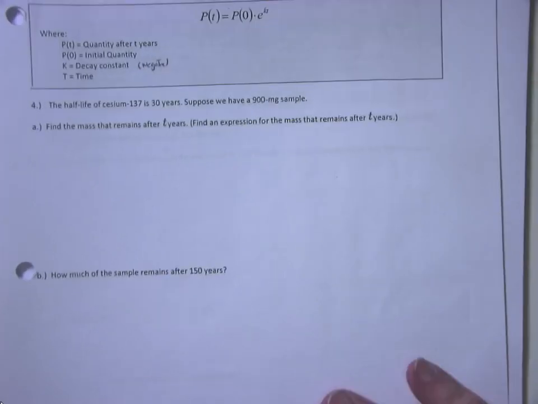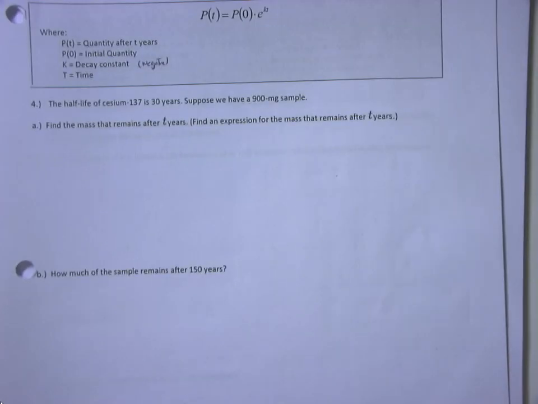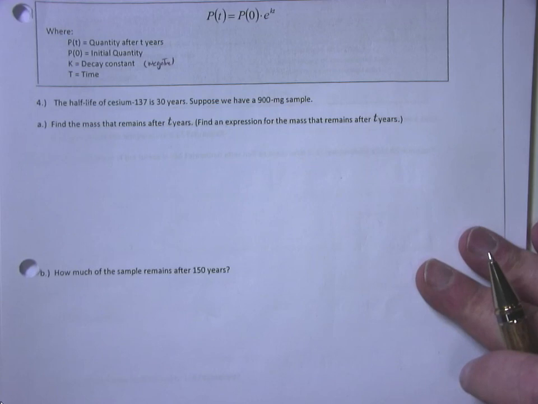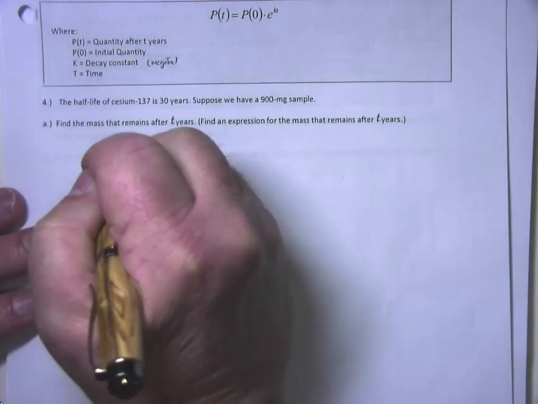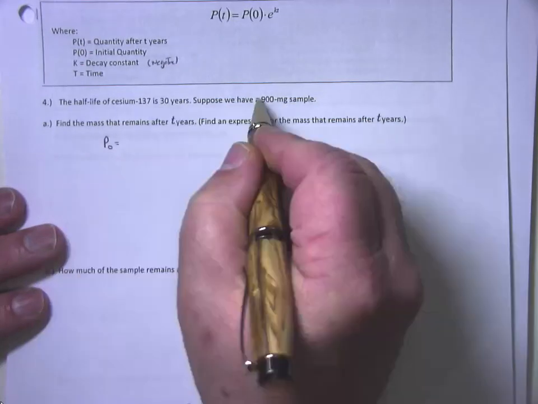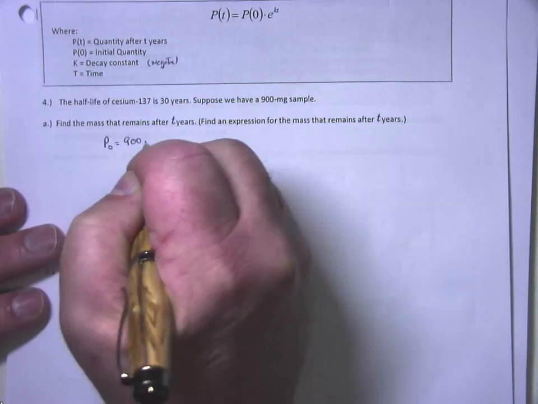So let's take a look at this problem here. The half-life of cesium-137 is 30 years. Suppose we got a 900 milligram sample of this thing. Find the mass that remains after 2 years. First, we have to have an expression that maps out mathematically the modeling formula for how much cesium-137 we've got. How much did we start out with? We have an initial amount of 900 milligrams.